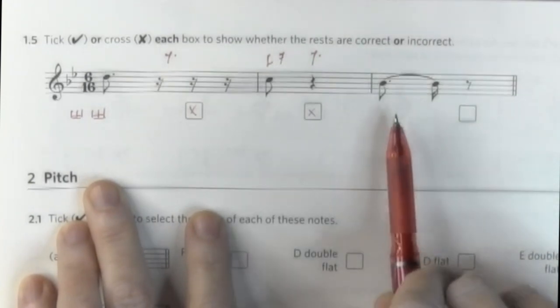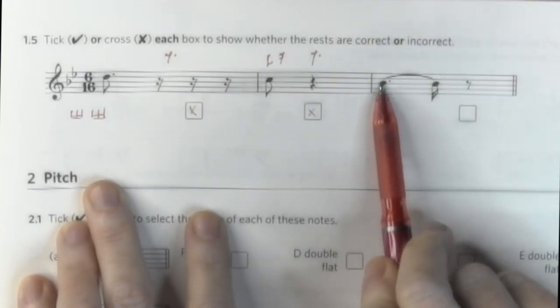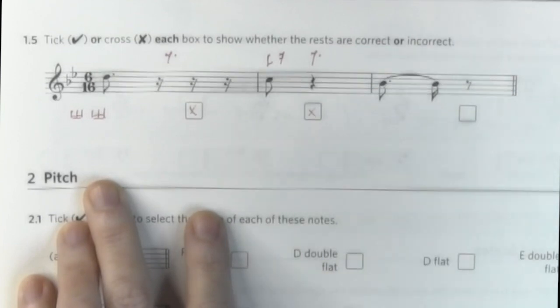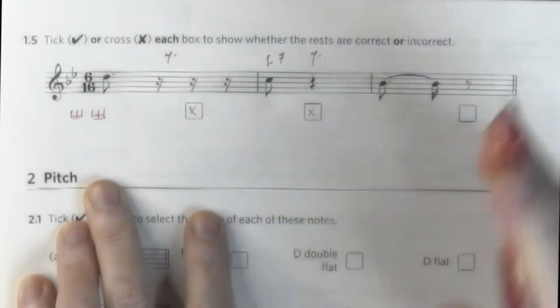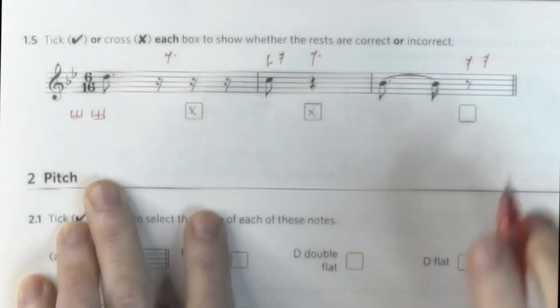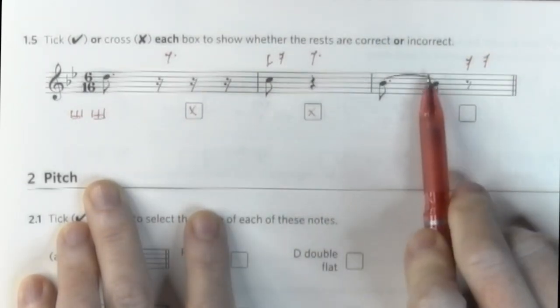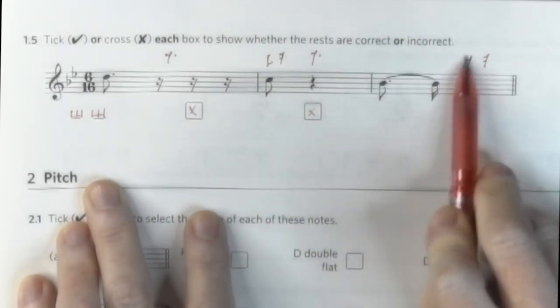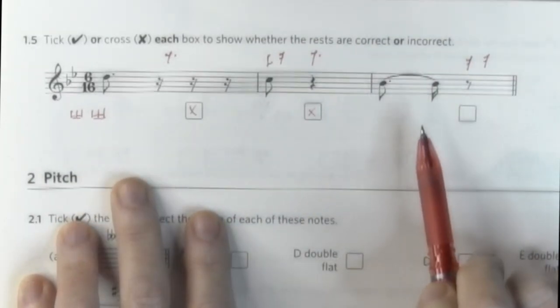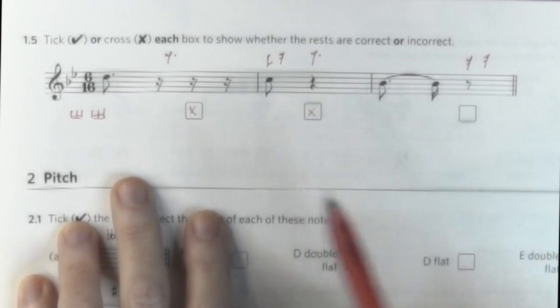Next one, it seems correct to me already. We have 1, 2, 3 here, and then we have 1, 2, 3. Yes, we can also have this here. We cannot have 2 and 3 grouped together, although there is a score by Haydn where you can see this.